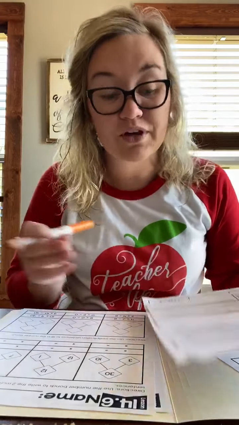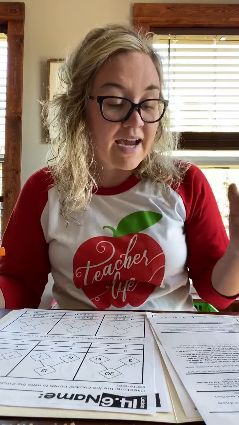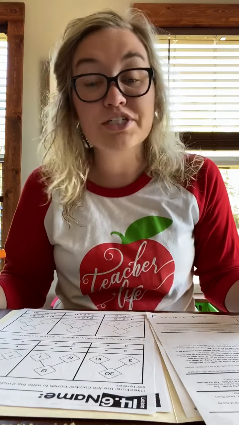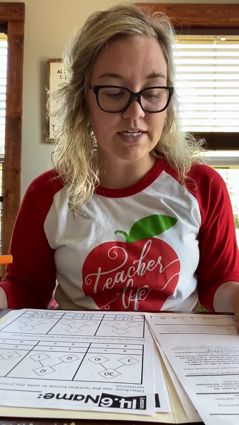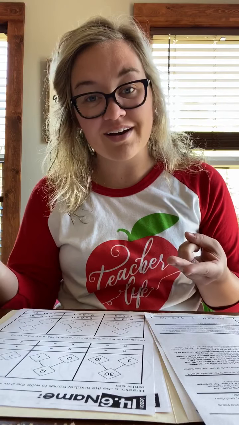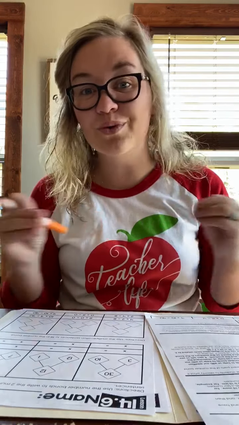Number bonds help us with our addition facts. They can also help us with our multiplication facts. A number bond can help us understand the relationship between the factors and the product. Okay, and it helps us to see all the facts we created based on the numbers in the number bond. So if I have 2, 10, and 20, I could say that 2 times 10 is 20, or 10 times 2 is 20. Okay, so those 2 factors make up my product. Commutative property means the order does not matter. Okay, we can change that out. Okay, is that a deal?